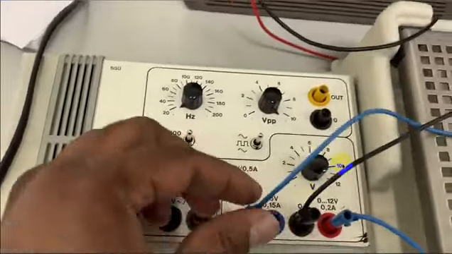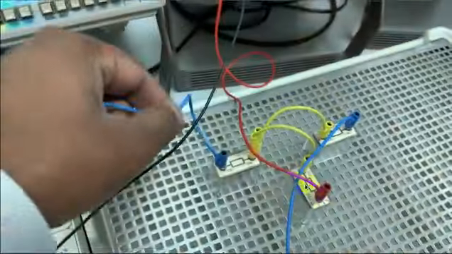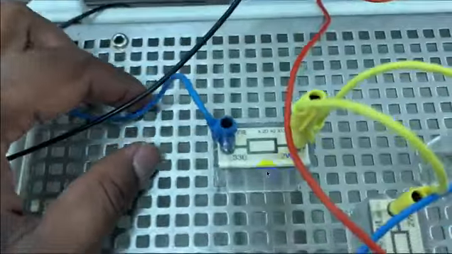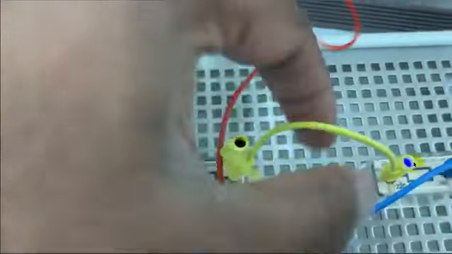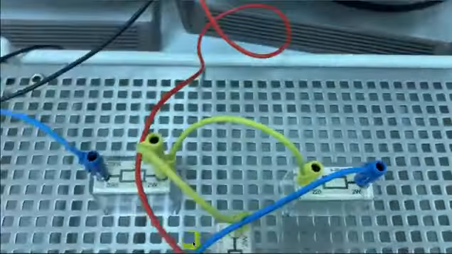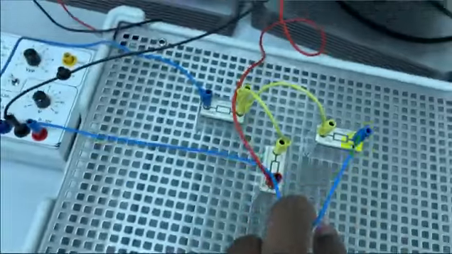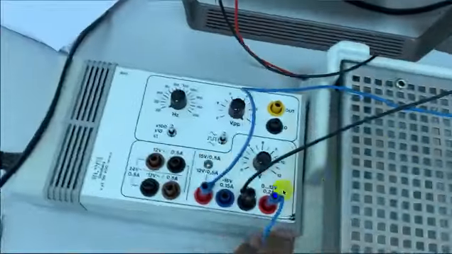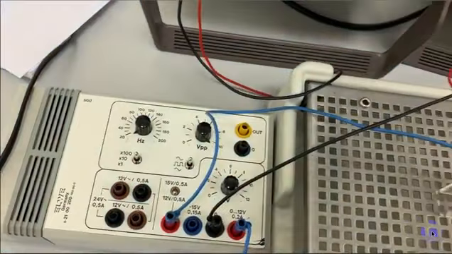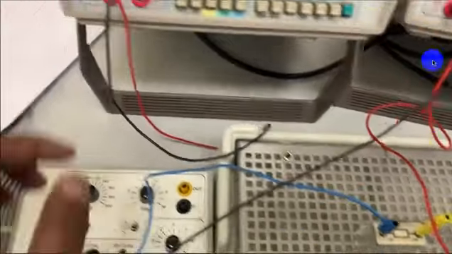From this point to the 330. From this point it is going to 220. From here or here you can connect it to 150. From this point to 6 volt, and from 150 it is connected to the ammeter.